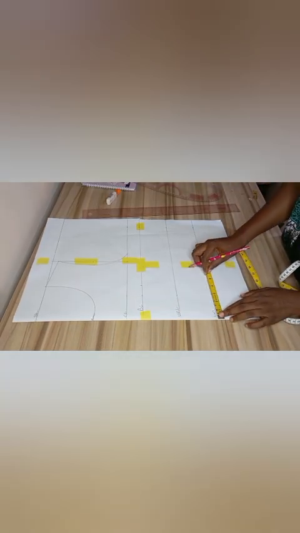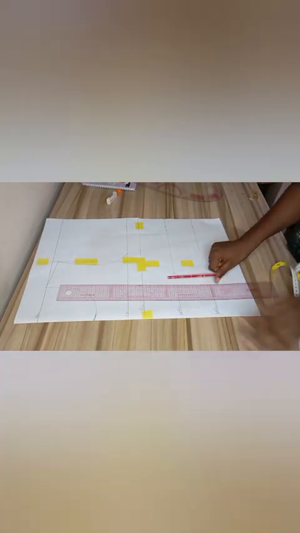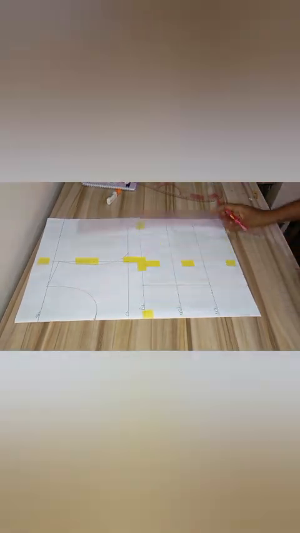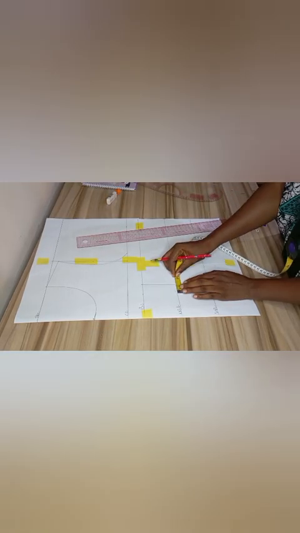Now I'm taking my nipple to nipple measurement. So I took my nipple to nipple, which is 8, divided by 2 is 4. So I mark it on my bust point and also on my waistline. So this dress has a princess dart. The upper part is a princess dart.